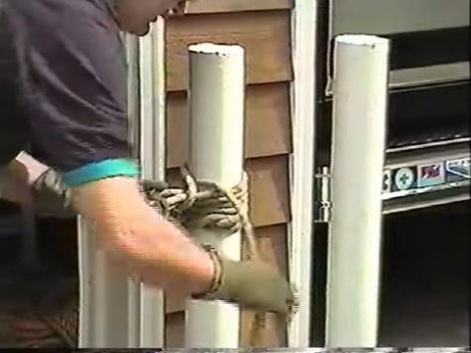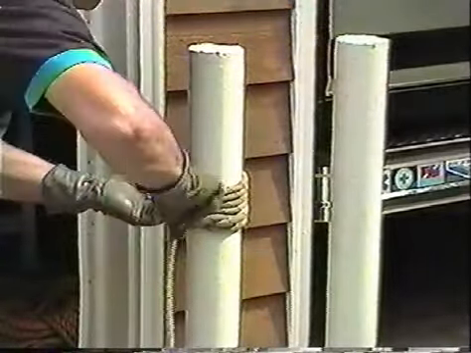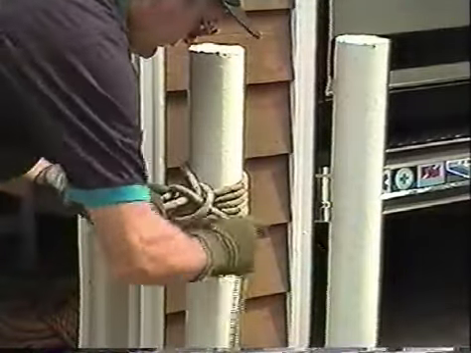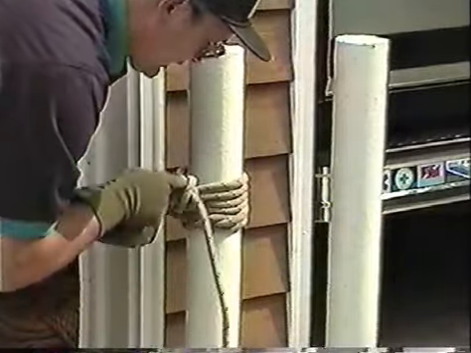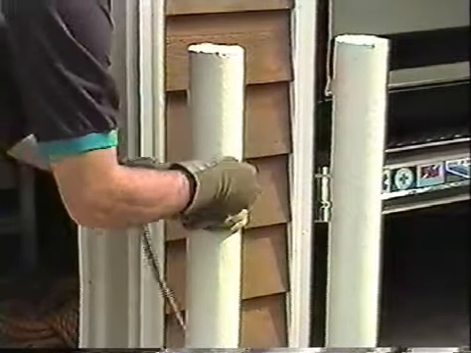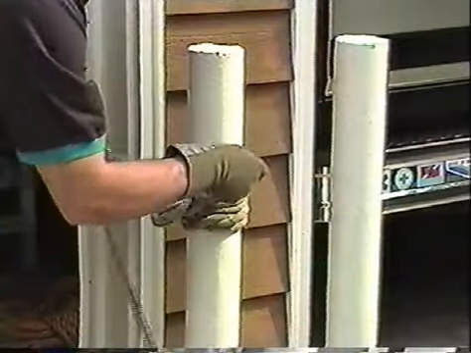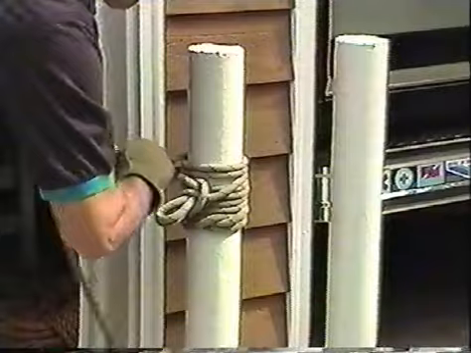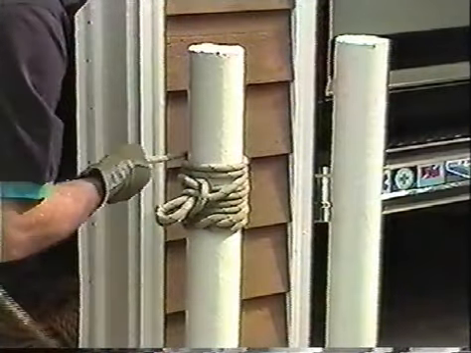There's 1 half hitch. There's the second half hitch. There's the clove hitch. 2 more tight turns is a minimum. 1, 2.